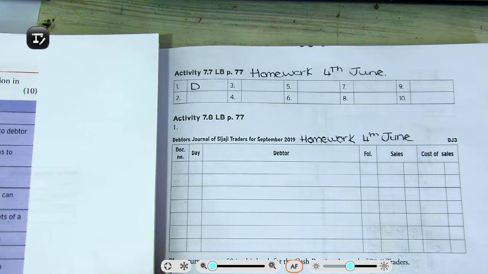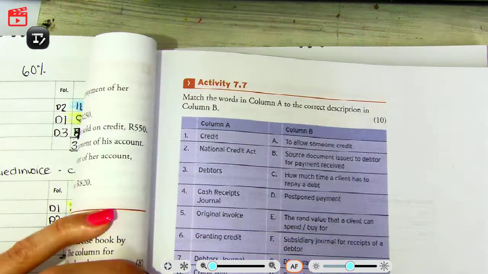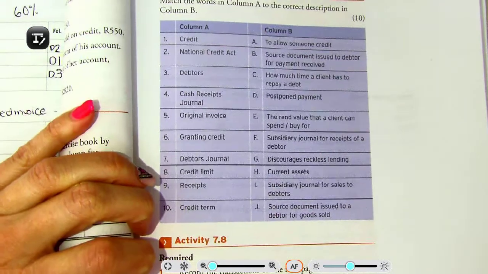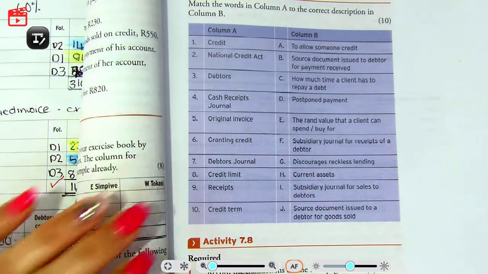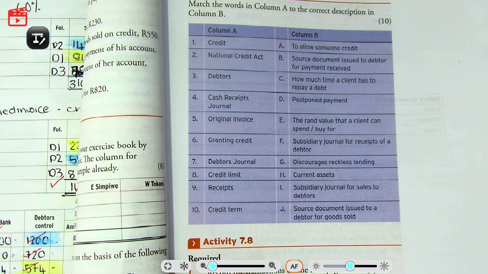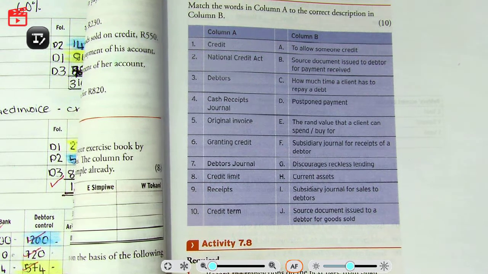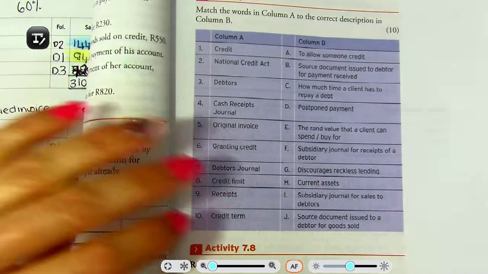Number 2, the National Credit Act. I would say the answer there is G. Discourages reckless lending.